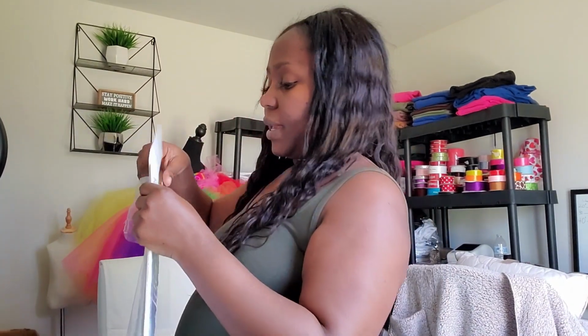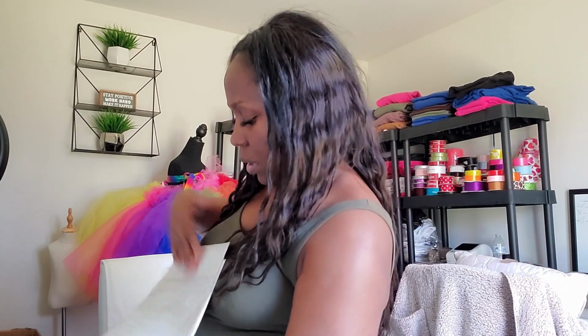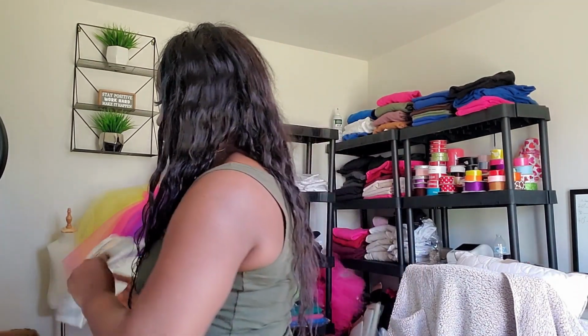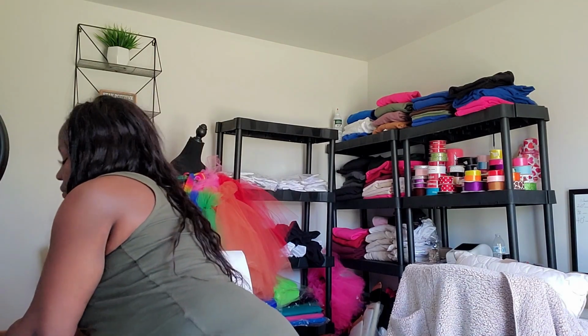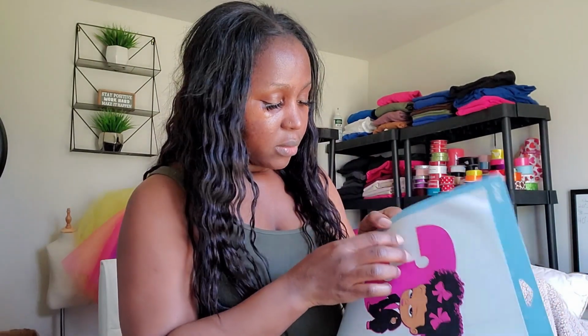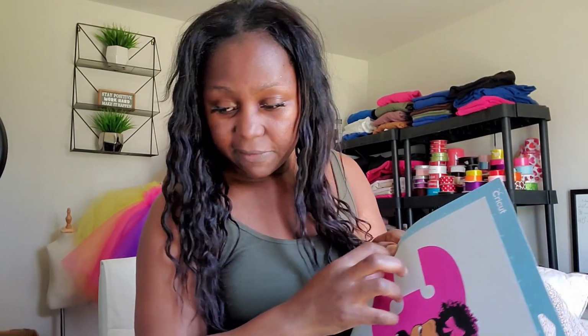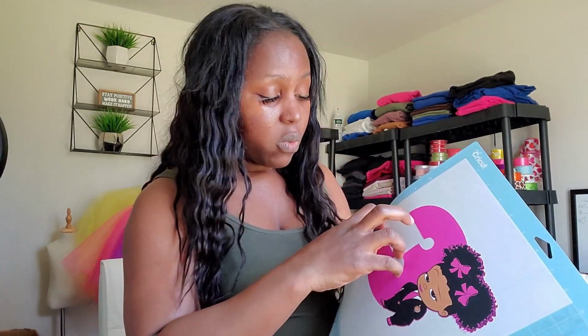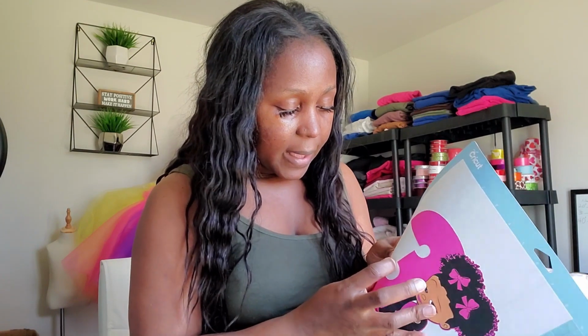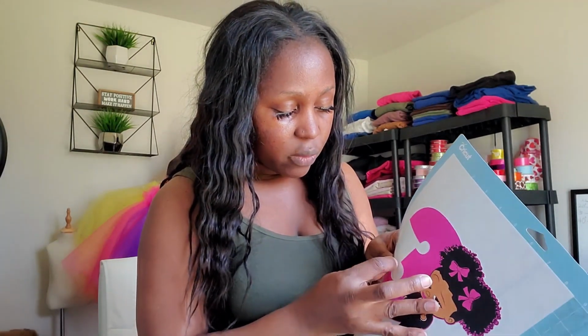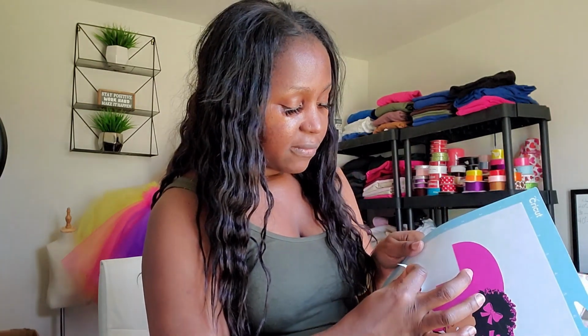So I am gonna go ahead and press this. So I'm gonna go ahead and take this design out. It has a backing, so I'm gonna carefully pick it out. I don't want to use my weeding tool so I don't poke a hole in the design. So I'm just gonna carefully take it out. Then you take it out and place it on your design, on your shirt.